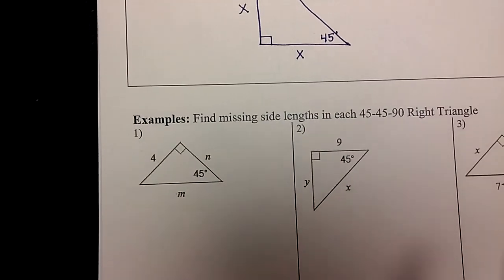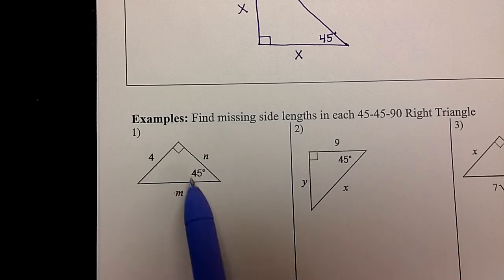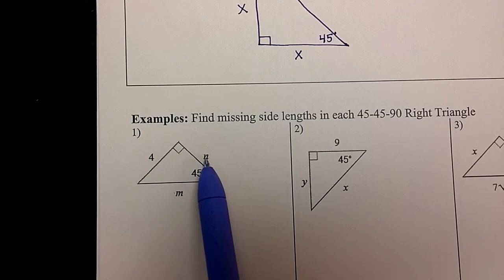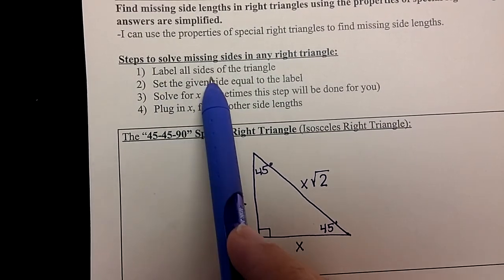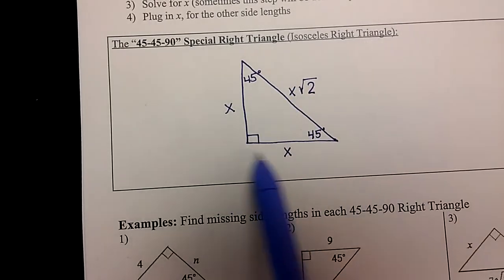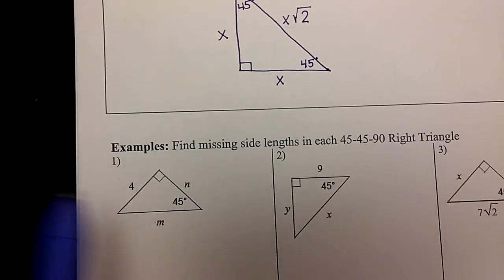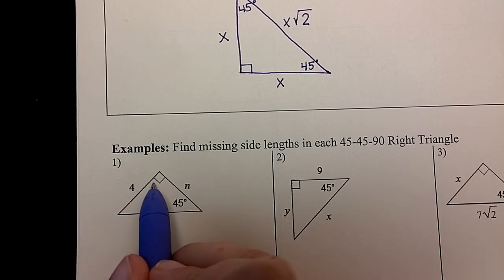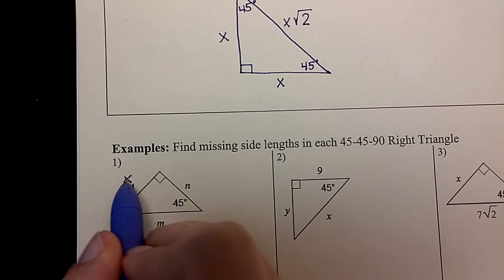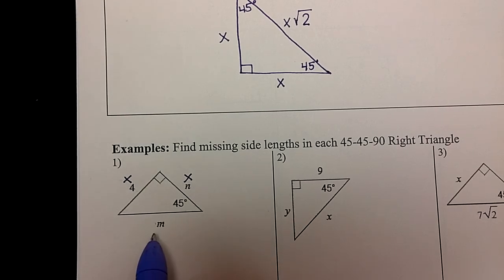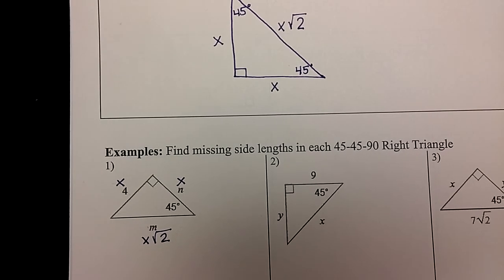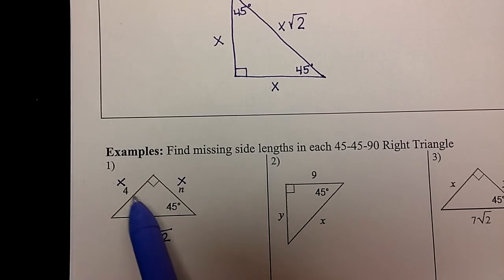In our first example, we have to find each missing side length. They have a 45, 45, 90. I know that because it has a 45-degree angle. They told me this leg is 4. We have to find side N and side M. Step 1 says to label all sides of the triangle, and you label them according to the picture we just drew. The two legs, the sides attached to the right angle, are x. So 4 is x, N is x, and the hypotenuse M is x root 2. That's step 1: I labeled the sides.